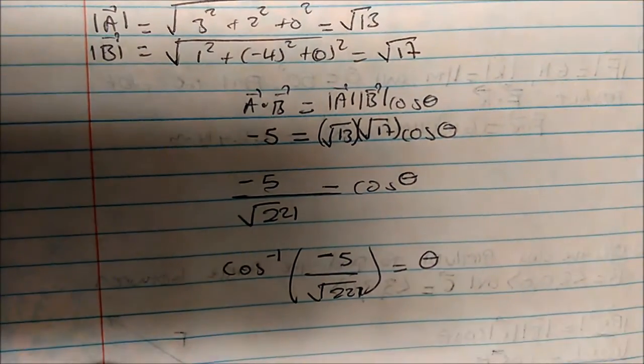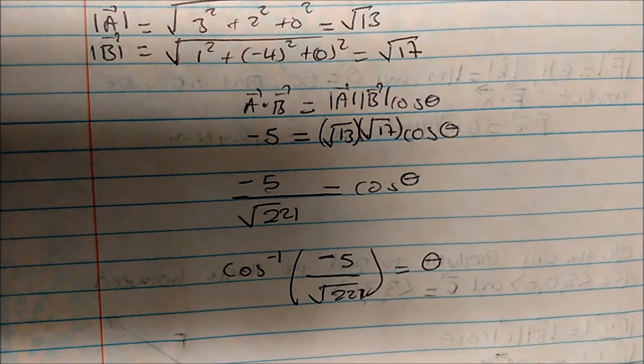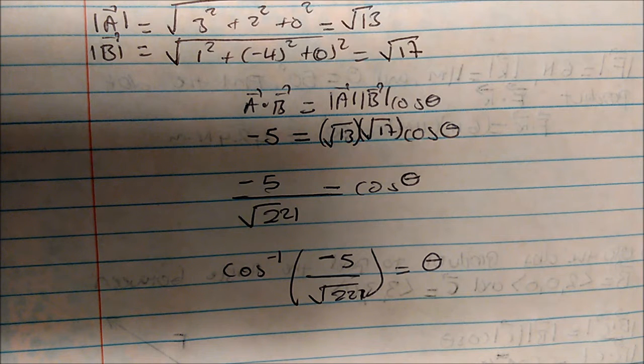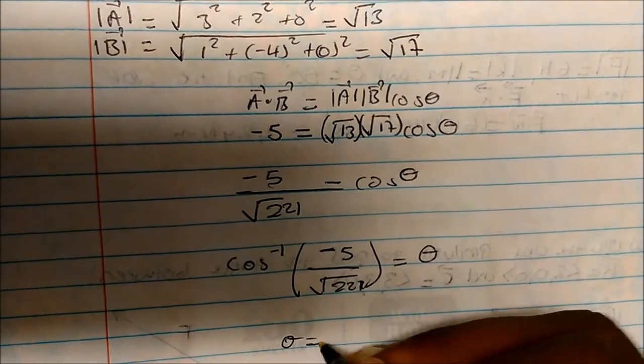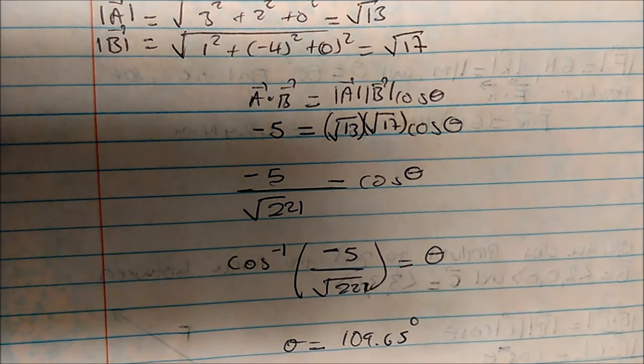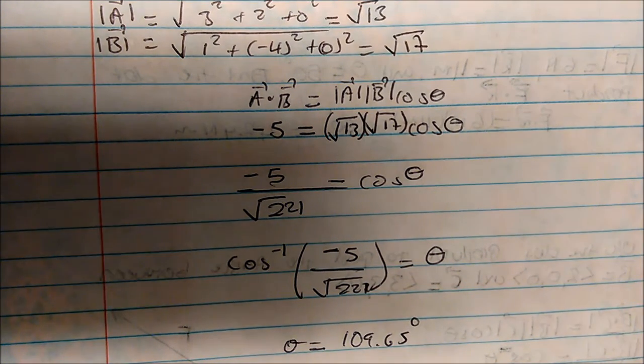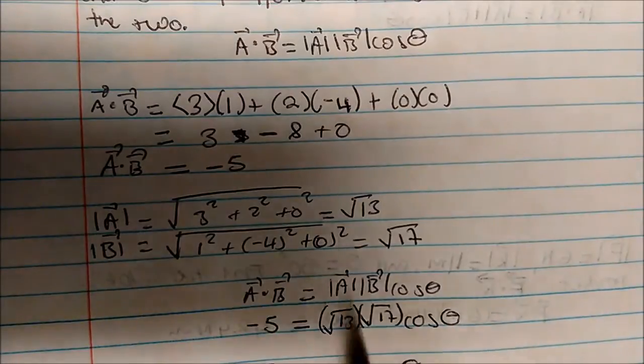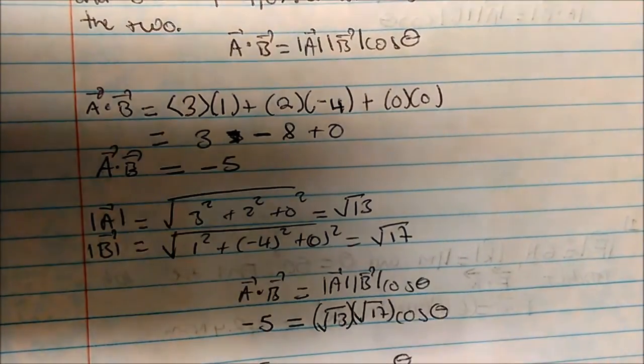Okay. And if I take out my calculator and put cosine inverse of negative 5 divided by square root of 221, then I get theta to be equal to 109.65 degrees. Okay, so that's how we find the angle between them and how we deal with the vector dot product. As you could see how we found the dot product here.